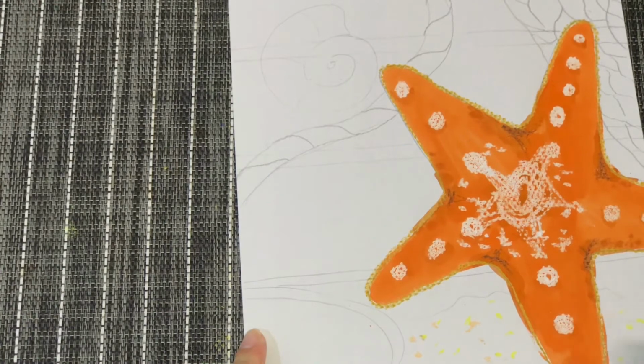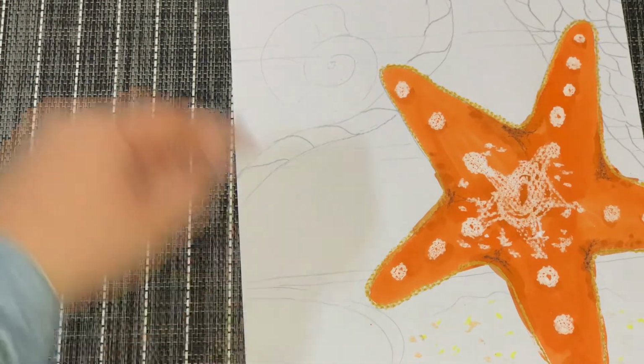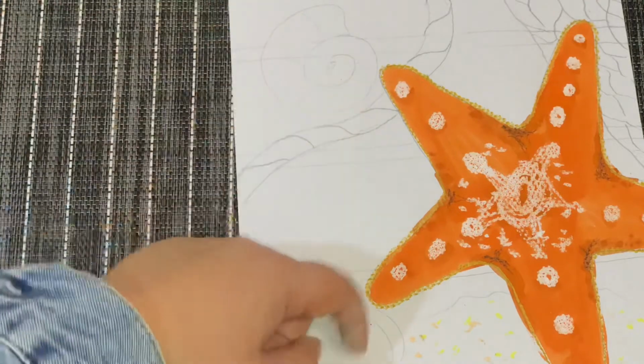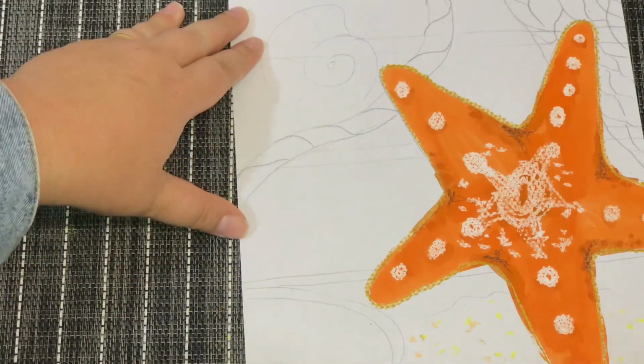Right, and for this one, your bucket, it's up to you. If you want, what color do you want, then you can just do the outlines by using the same color if you want to, or different color from the one that you intend to paint it with.